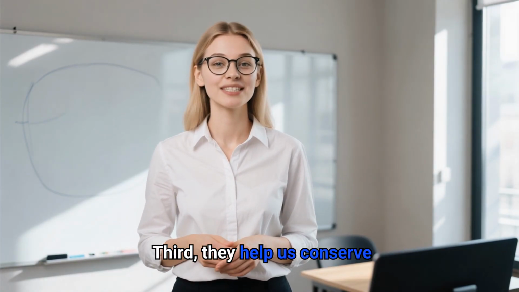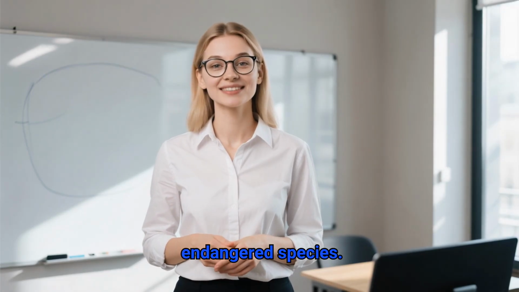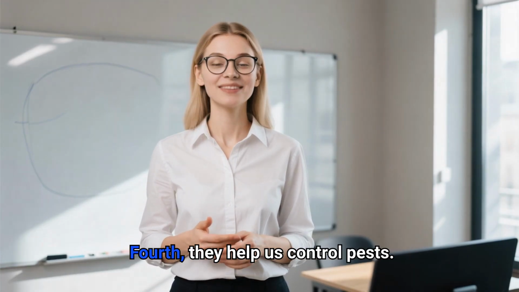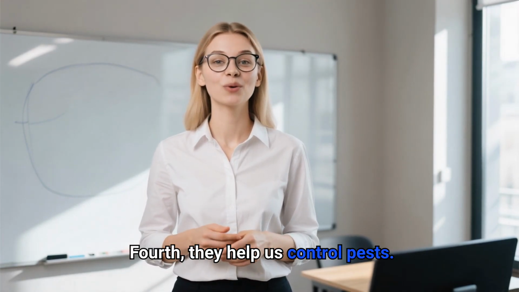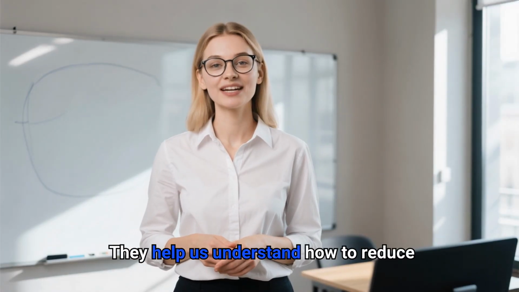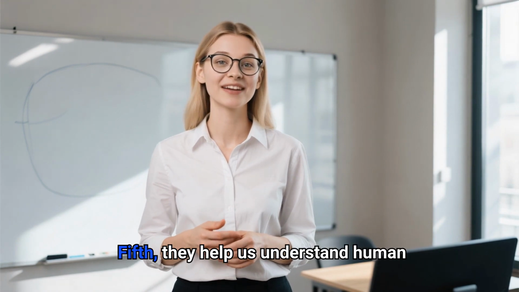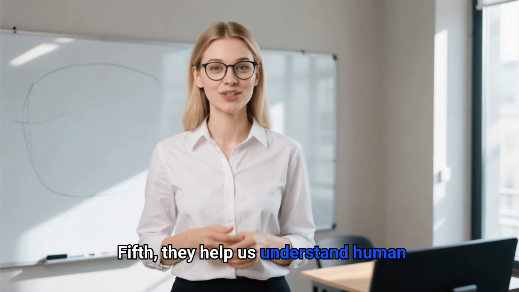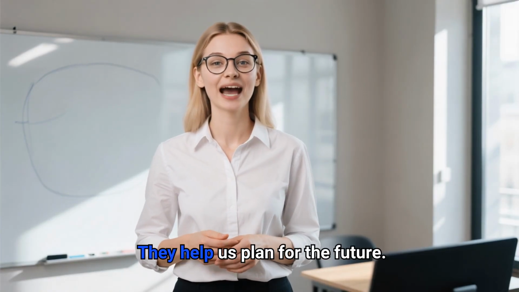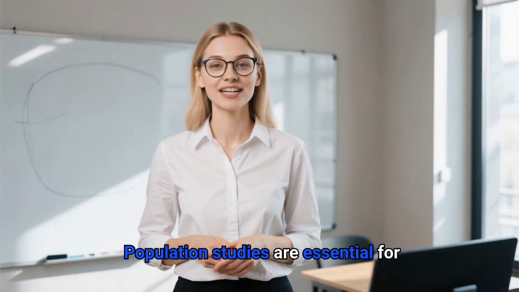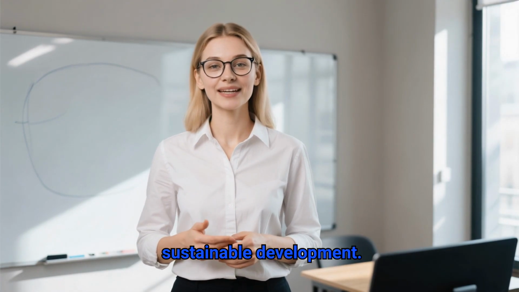Third, they help us conserve endangered species. They help us protect species from extinction. Fourth, they help us control pests. They help us understand how to reduce pest populations. Fifth, they help us understand human populations. They help us plan for the future. Population studies are essential for sustainable development.